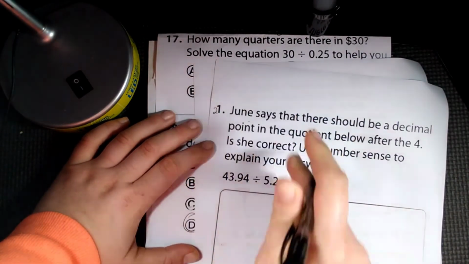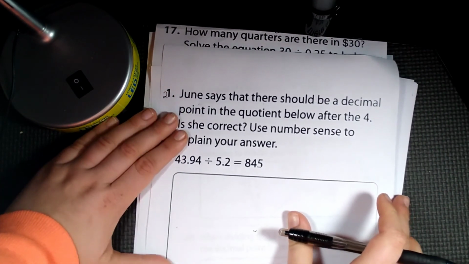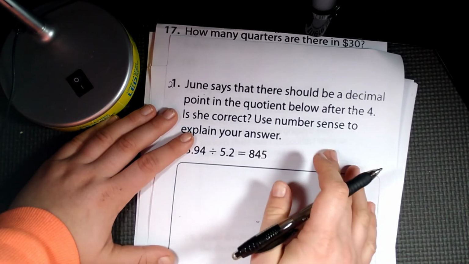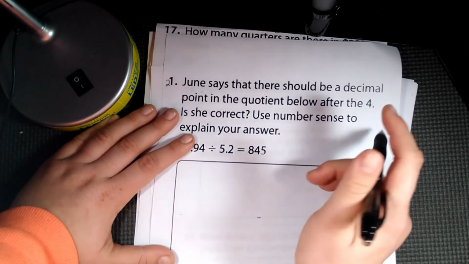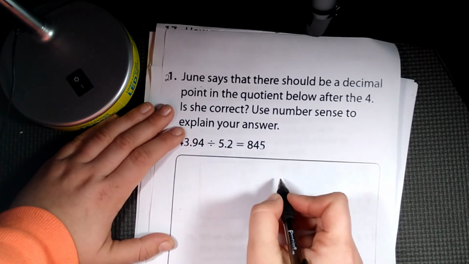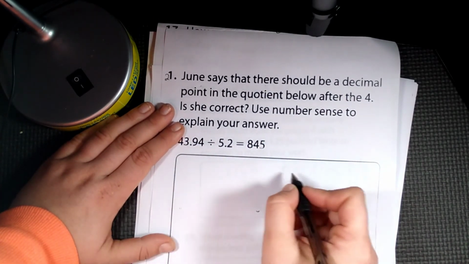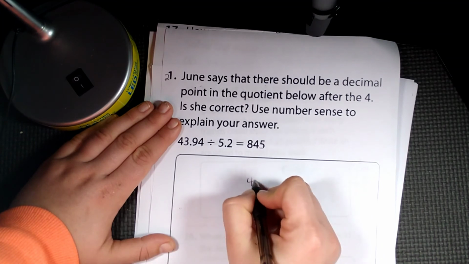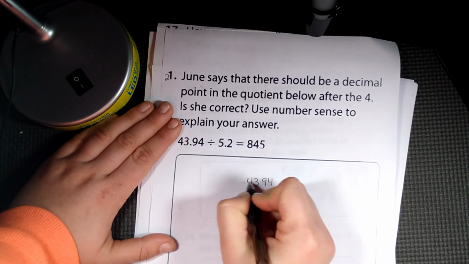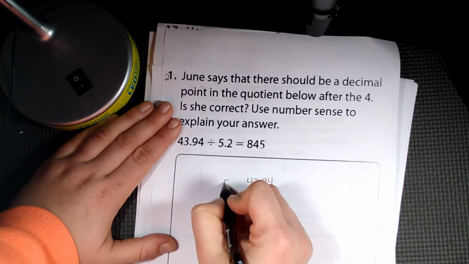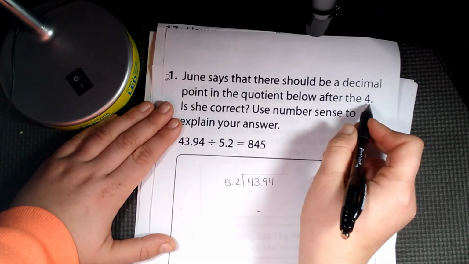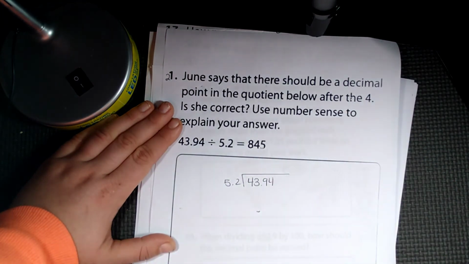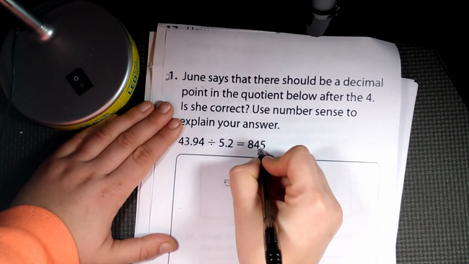Mine printed only one. June says that there should be a decimal point in the quotient after the 4. Is she correct? Use number sense to explain your answer. So I'm going to find my decimal point in the quotient after the 4. Okay, so they're saying that there should be a decimal point right here.